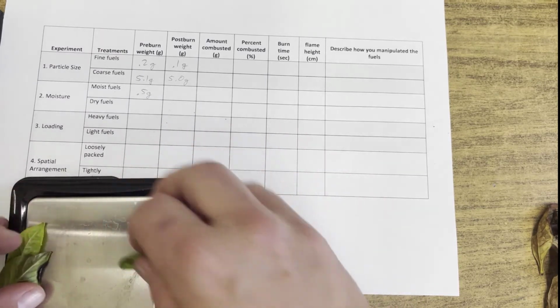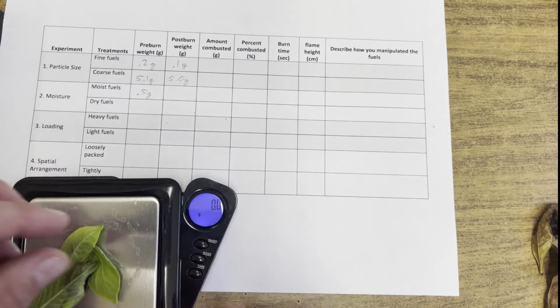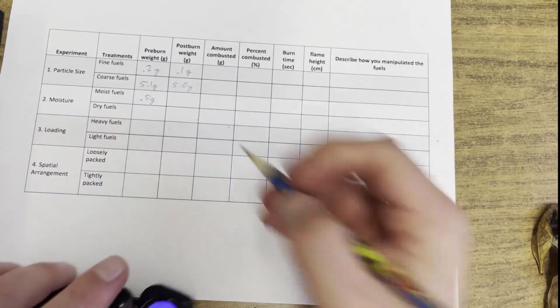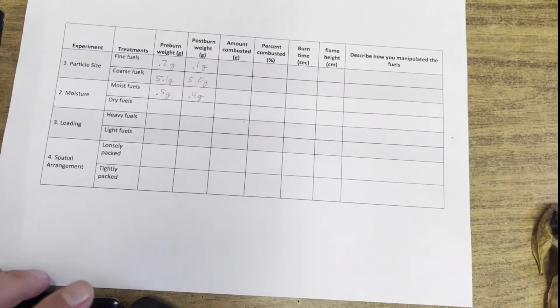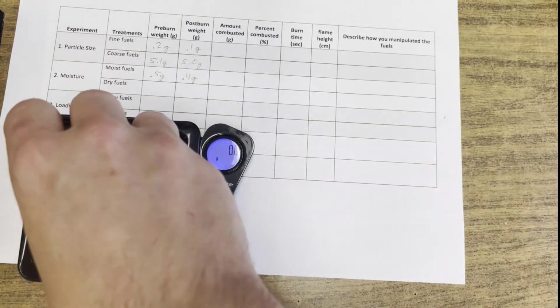Oops, take this off, turn that on. And we have, it's bouncing between 0.4 and 0.5. So we burned a tiny little bit. I'll say the amount we have left is 0.4 grams. Now let's try dry material.